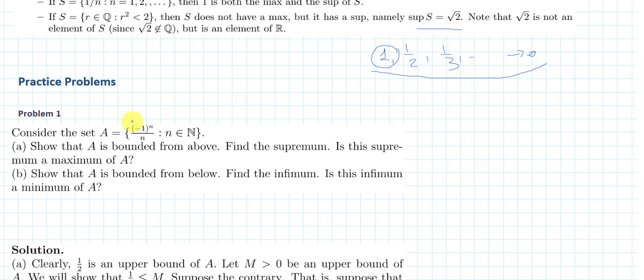So the problem number 1: consider the set A equals (-1)^n over n, where n is a natural number. Firstly, show that A is bounded from above. Find the supremum. Is the supremum a maximum of A? The next one: show that A is bounded from below. Find the infimum. Is this infimum a minimum of A?